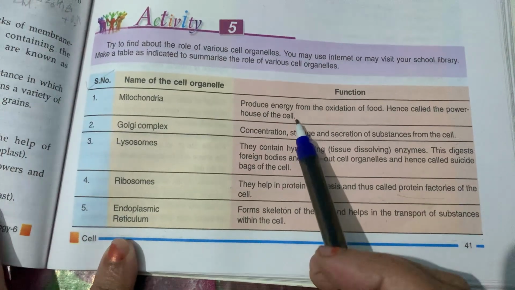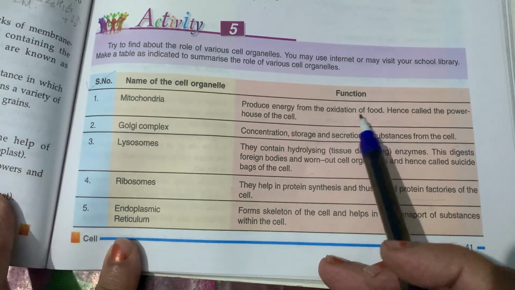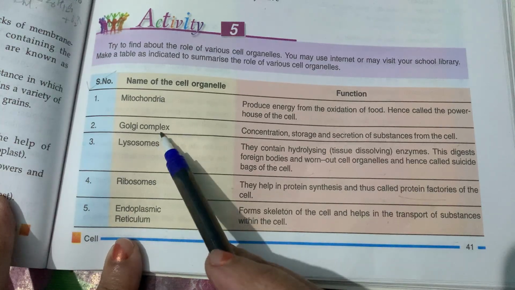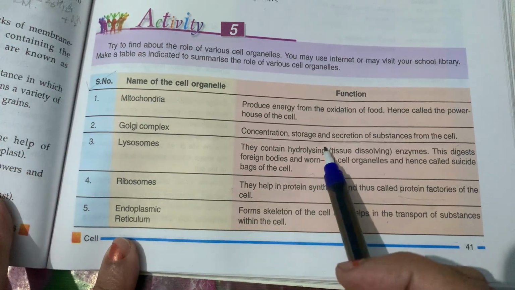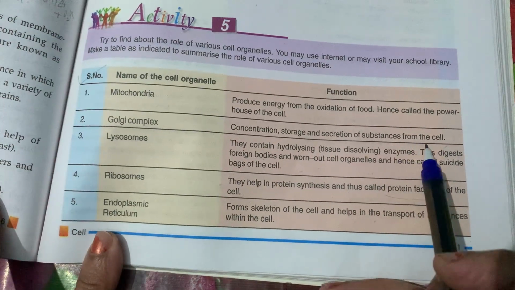What is the main function of mitochondria? They produce energy, so they are known as the powerhouse. Golgi complex: storage and secretion of substances from the cell.